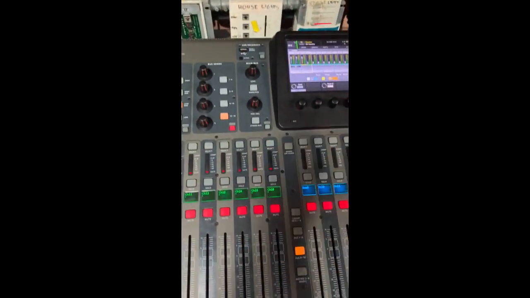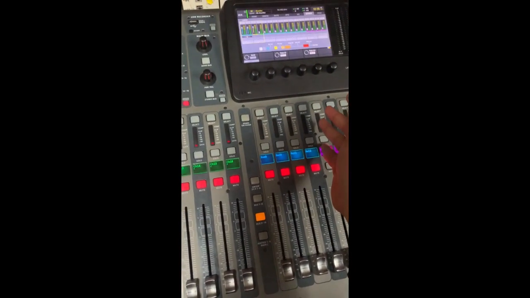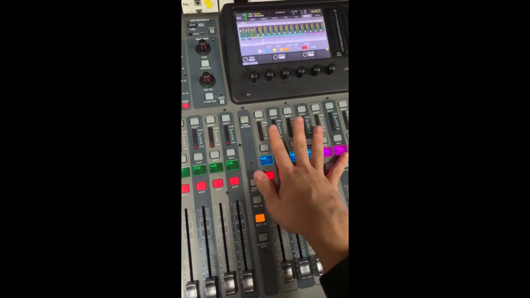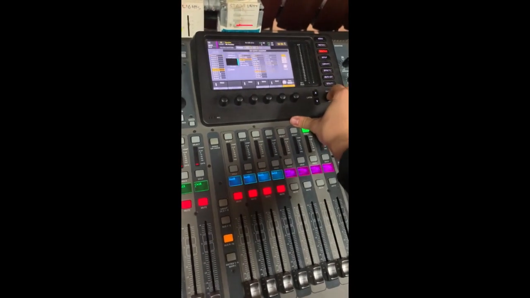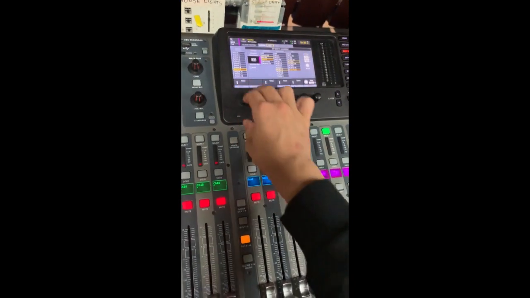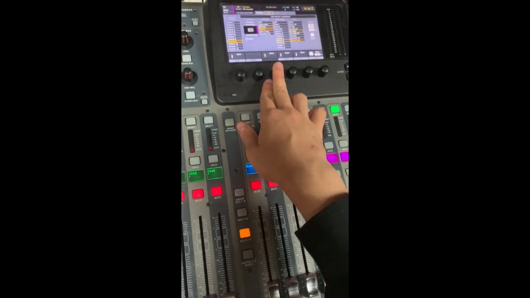It is time to discuss matrices. You've heard the name a lot. I just talked about buses and I talked about routing. But what are these magical matrices? You saw that if I go to routing and I go to patch points, I can set any output to be a mix bus or a matrix.